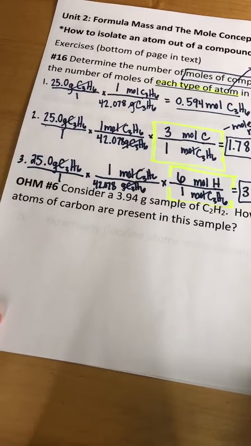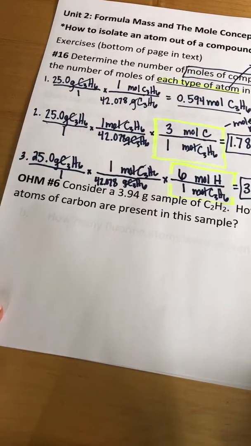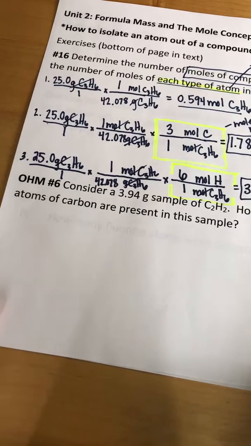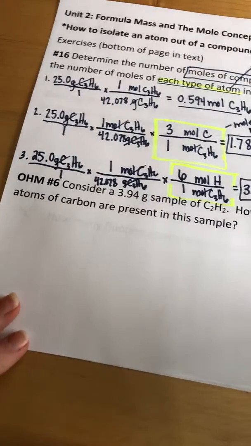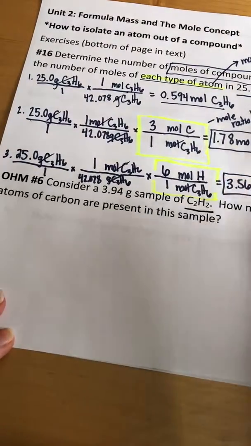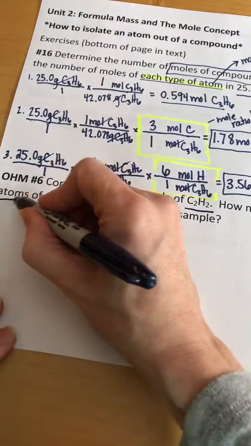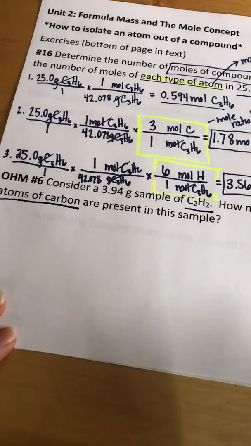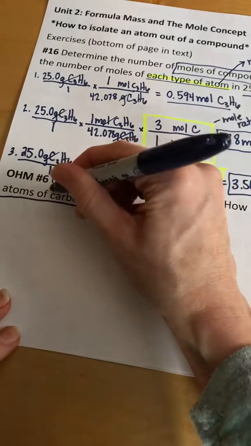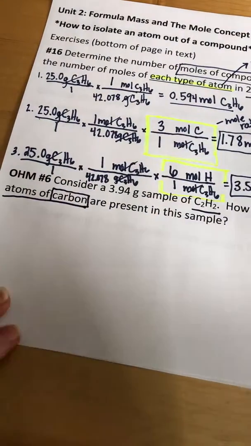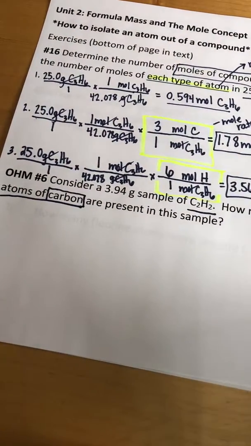This is actually taken from your OHM assignment number 6 on the moles. So we're going to go ahead looking at this one. Consider a 3.94 gram sample of C2H2. How many atoms of carbon are present in this sample? So again, I'm asking specifically about isolating out the carbon from this compound.